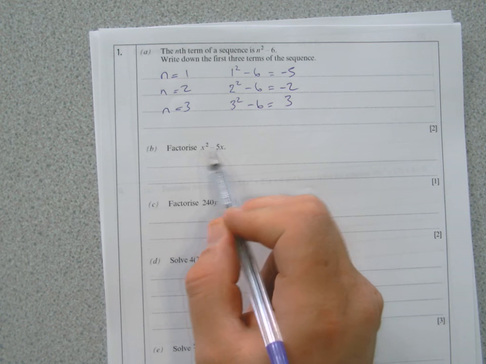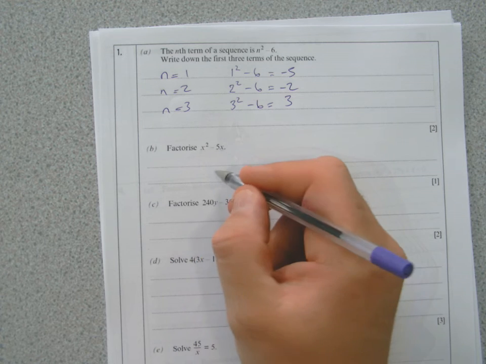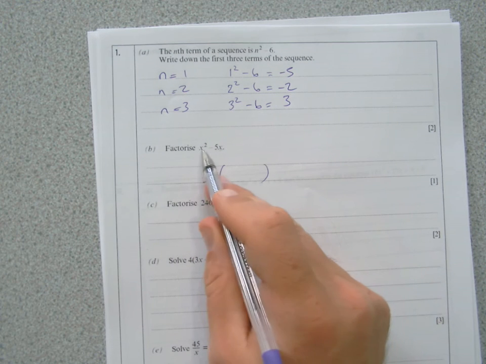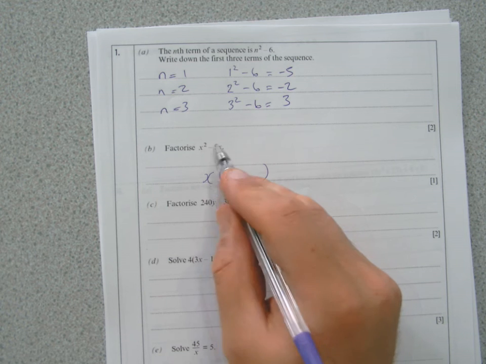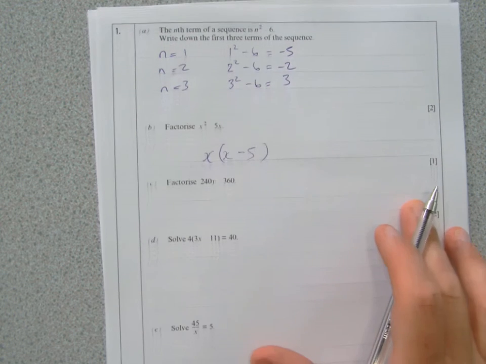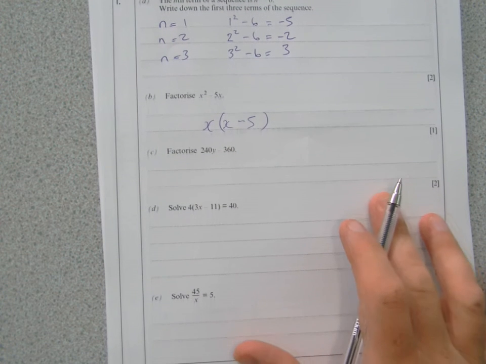Now look for numbers. Any common numbers? No, there isn't. Any common letters? There is, isn't there? There's x. You can take x out. Single bracket. Now what do we times by x to get this? You times by x, don't you? x times x gives you x squared. What do you times by x to get that? Minus 5. Okay, so that's it, right? You've factorised it out there.